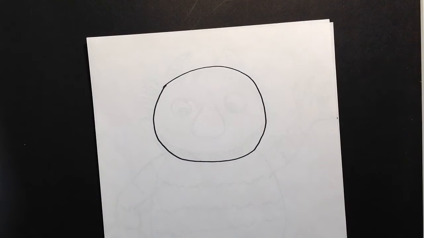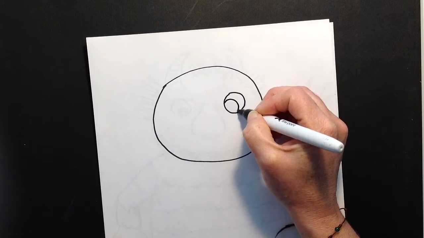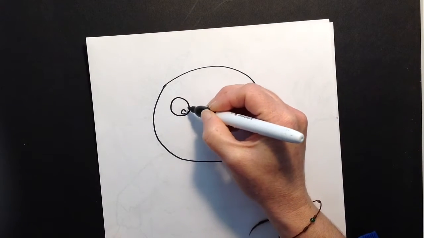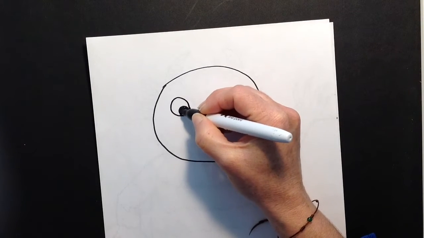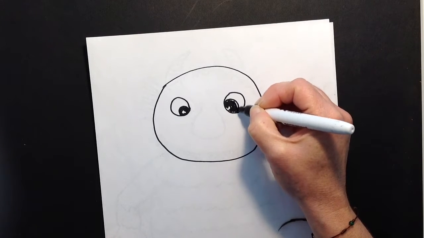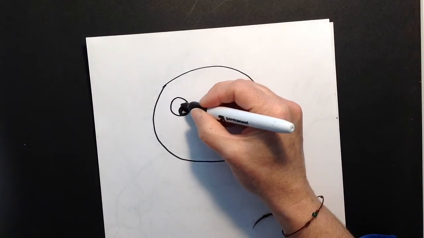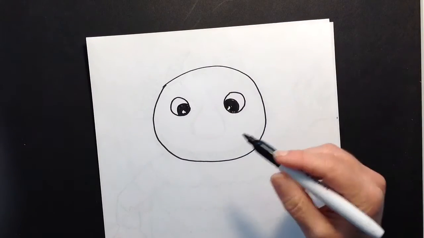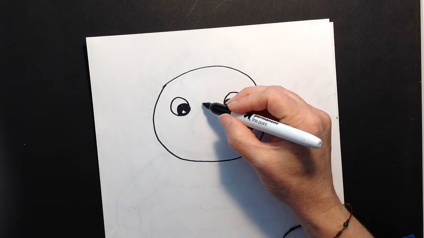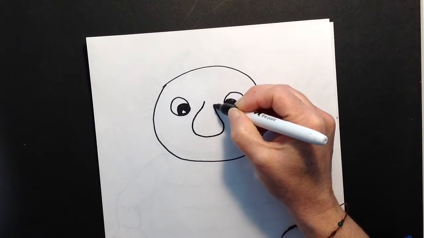So let's start with the face. So Harold has these big eyes, and remember they're yellow. When we color them, we're going to have to do yellow eyes. So I'm going to color them black inside and leave a little bit of a white space. That is always good. Okay, so we have eyes. You're doing it with pencil. I'm doing it with a Sharpie so you can see better in the video, okay? And then the nose is like a pear.